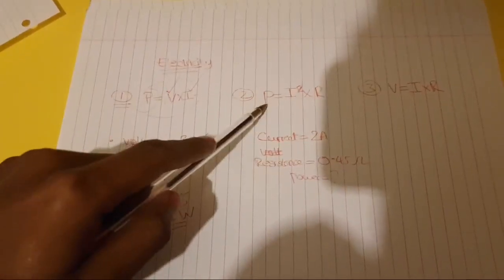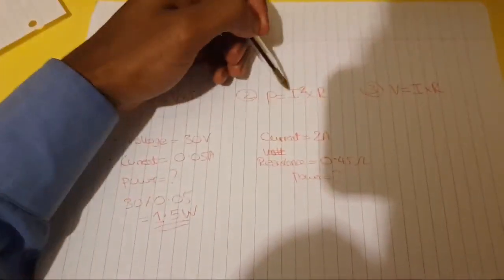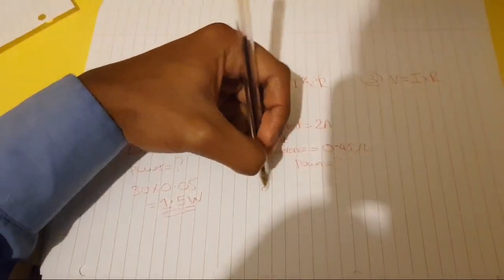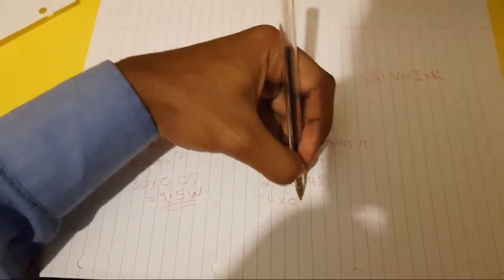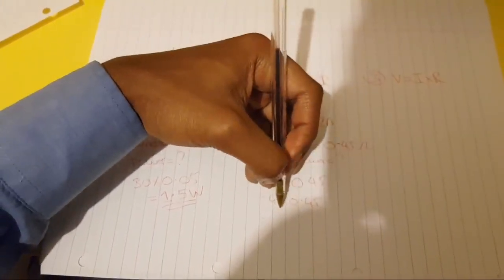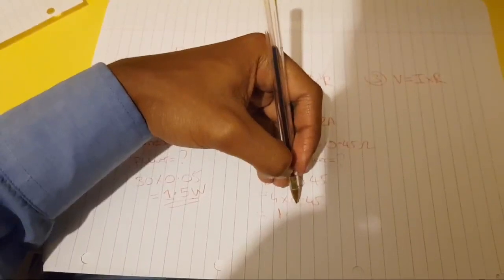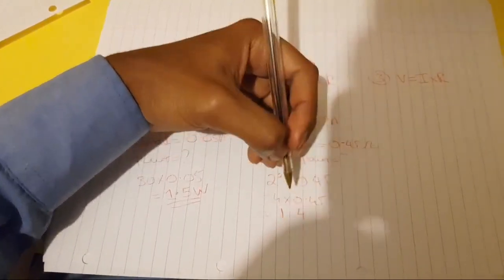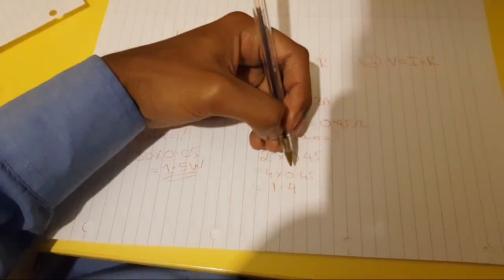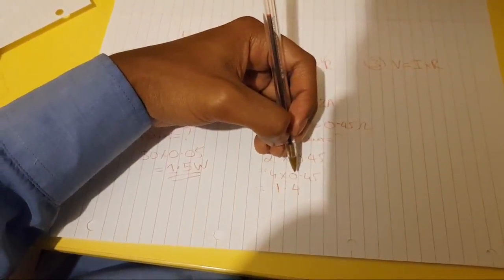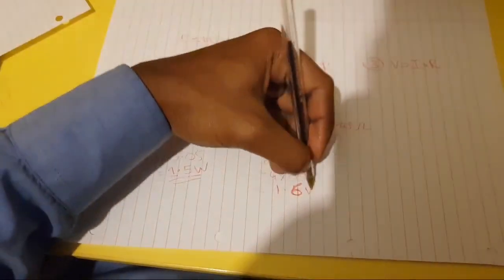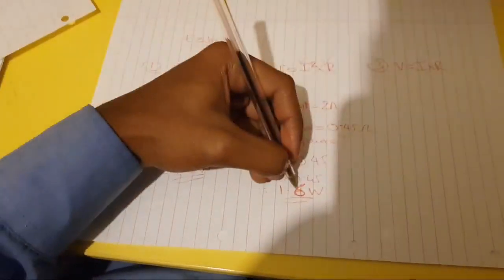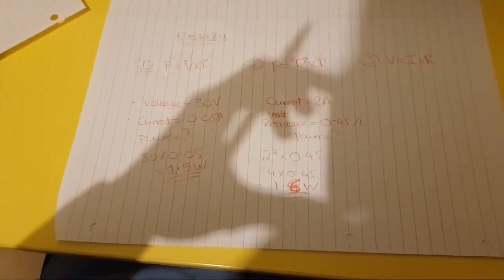And then the second one, you're looking for power. You do have current and you do have resistance. So it'll be 2 squared multiplied by 0.45, which is 4 times 0.45, which I believe, based on my very accurate calculations, is 1.4, is it? Oh, is it 1.5? 1.6 rather, no? Oh, whoops, 1.8. Yeah, that's right. Okay, so 1.8 watts. That's what you guys do.